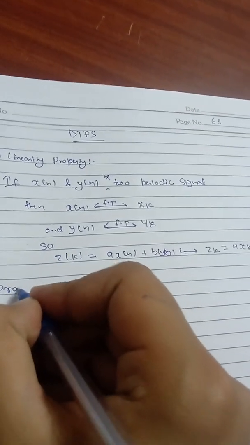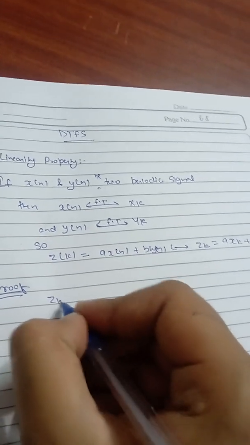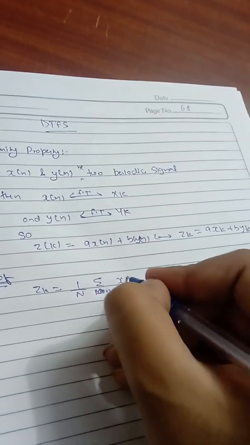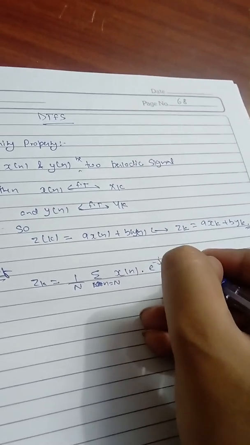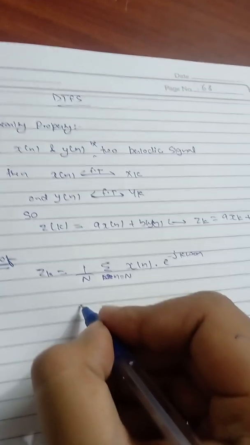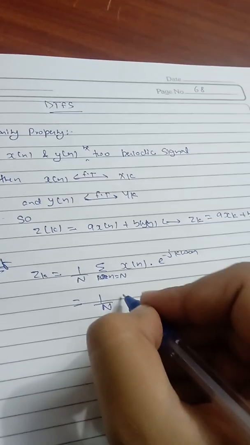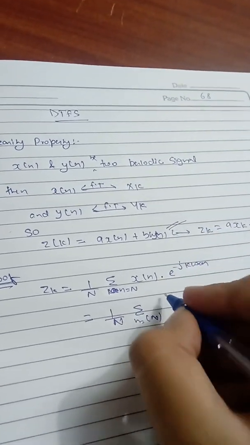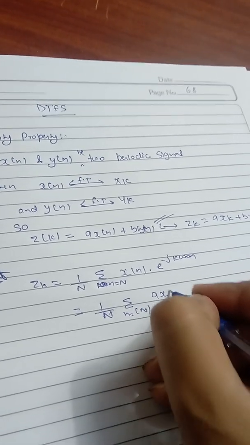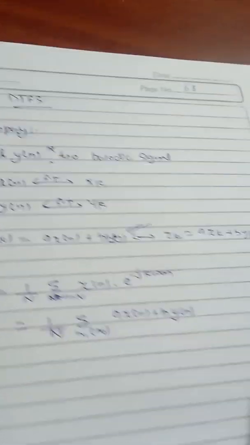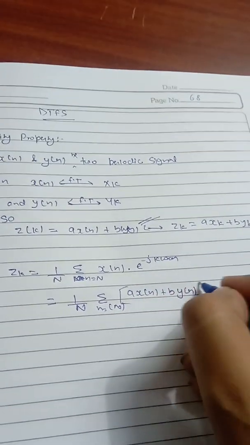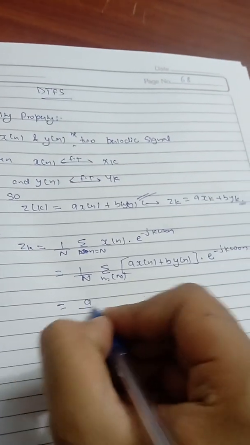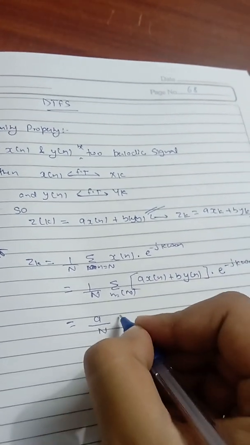Now we are going to prove it. Z of k is 1 upon N summation over n equals 0 to capital N, the time period, of z of n e raised to the power minus j k omega naught n. Now using the above equation, we can write this very equation as a x of n plus b y of n into e raised to the power minus j k omega naught n.